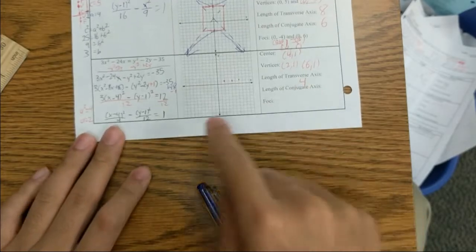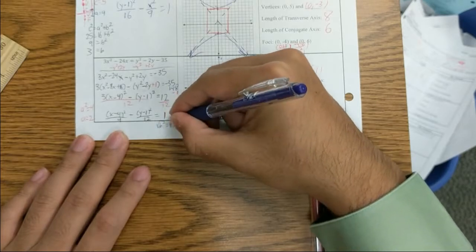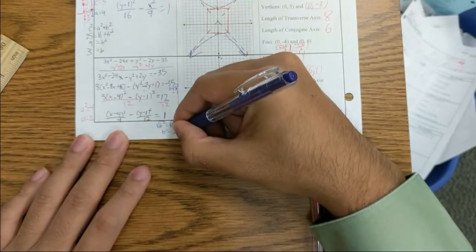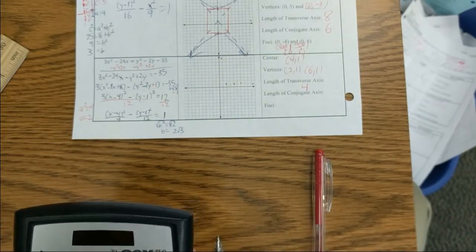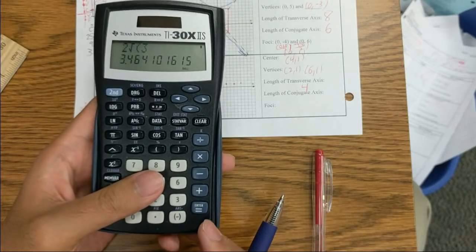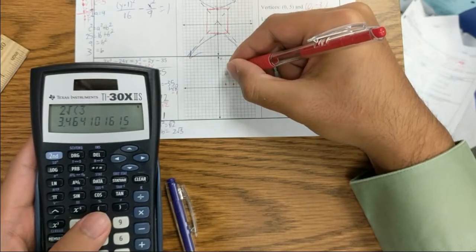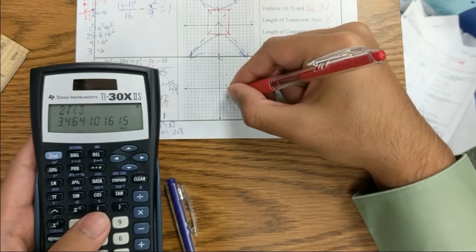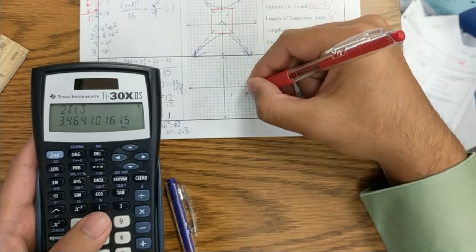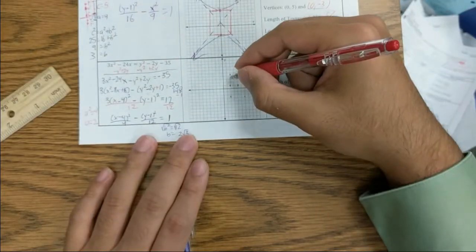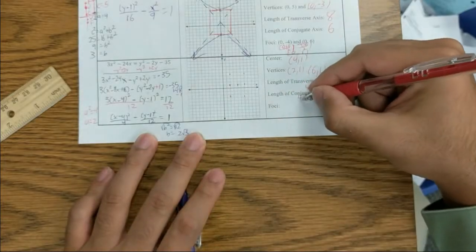All right, so the conjugate axis comes from the b squared. So b squared is 12, meaning that b is radical 12 or 2 radical 3. Okay, so I go 2 radical 3 up and down. So that's nearly 3.5, so about 3.5 up and 3.5 down. Okay, so if I went 2 radical 3 up and 2 radical 3 down, that's 4 radical 3 total.